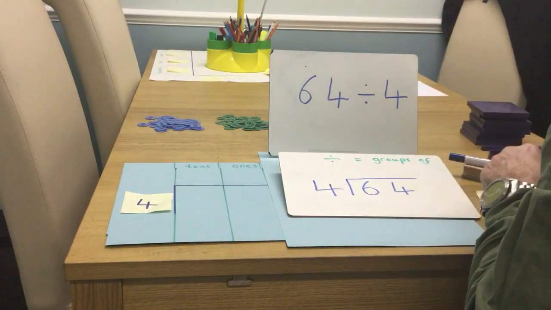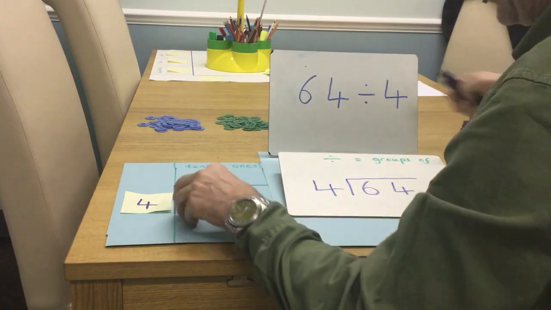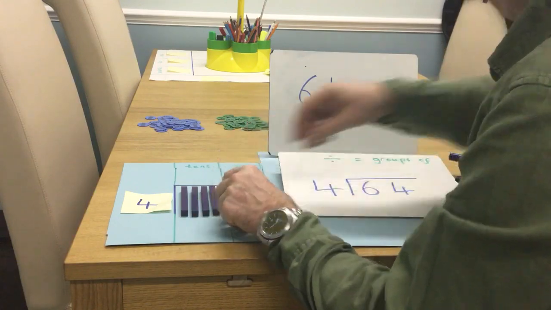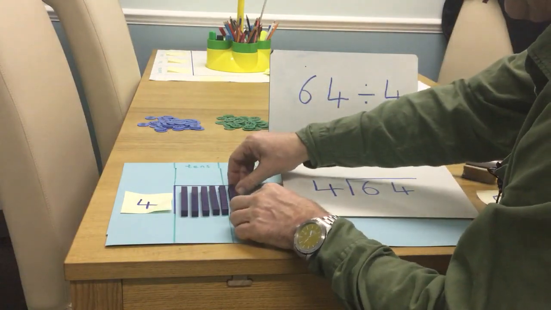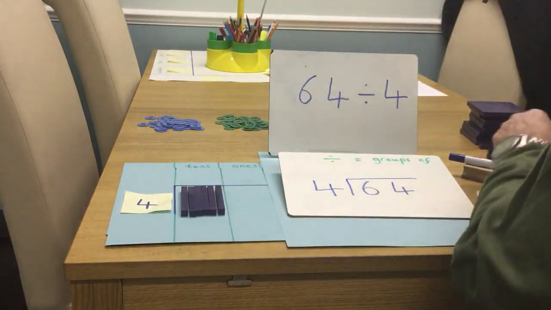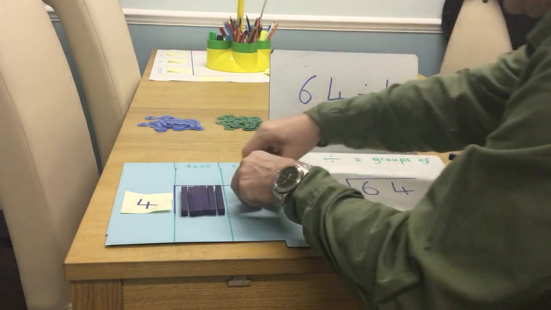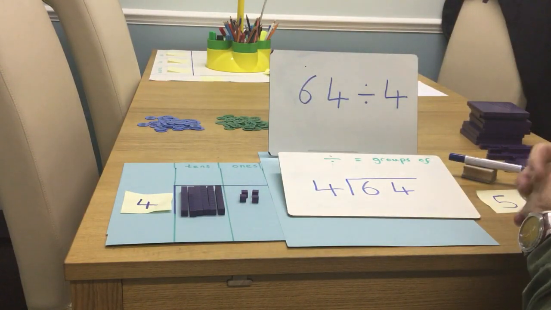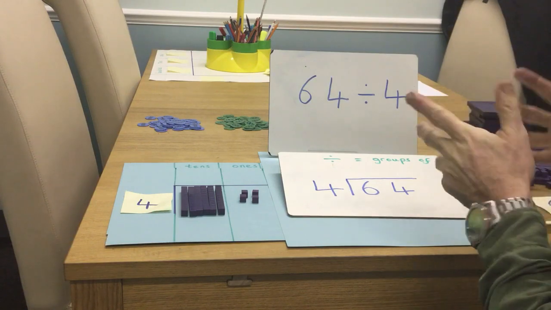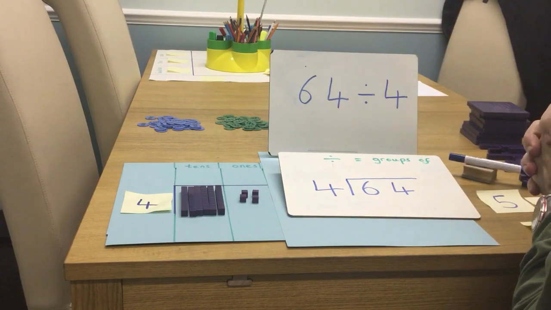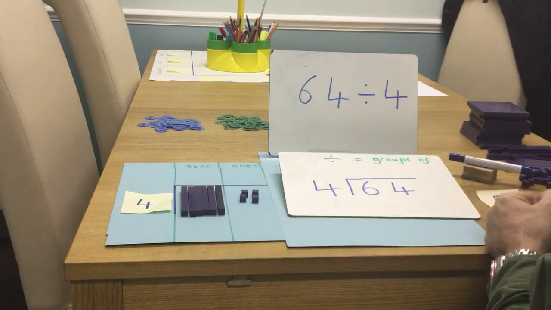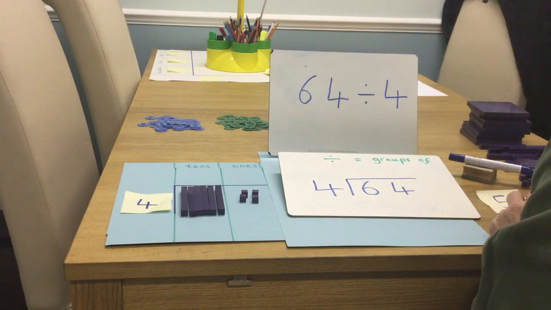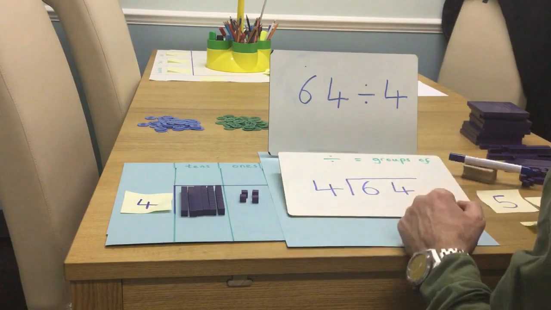So we have 6 sets of 10. 1, 2, 3, 4, 5, 6, and 4 ones. So the question is, can we group 64? Well, let's always start with the tens, and the question this time is, how many groups of 4 tens can we make from 6 tens?